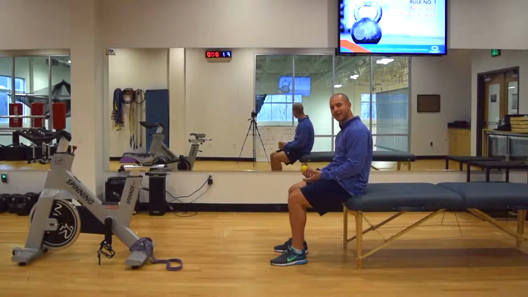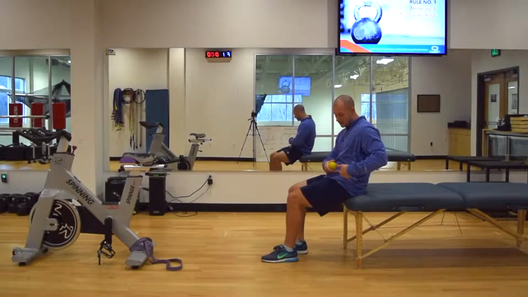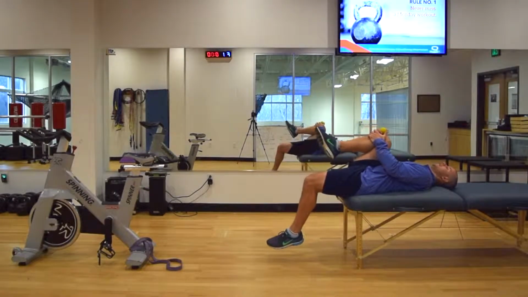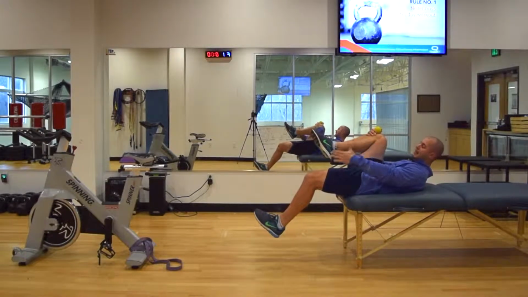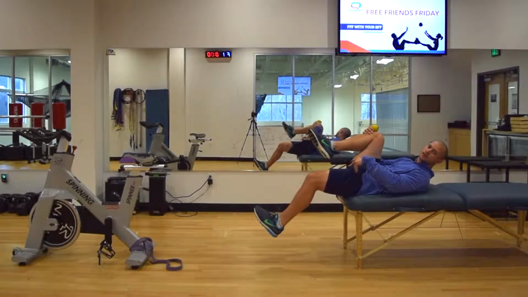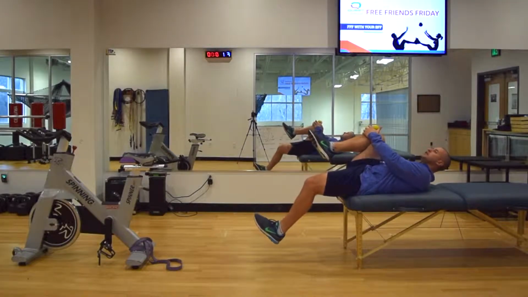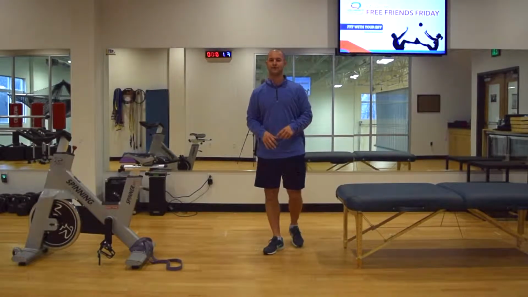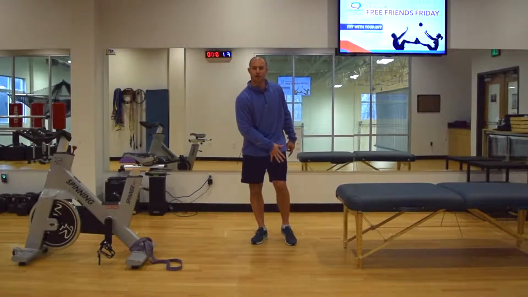We can also check if we have any tightness in the rectus femoris, also a hip flexor but one of the quad muscles. As you lay back here and pull that knee to chest, you'll notice the leg will straighten out. That's how you know you have more of a quad or rectus femoris contracture as opposed to the hip flexor. So that's one simple way to look at a couple different things as far as hip flexor and quad tightness.